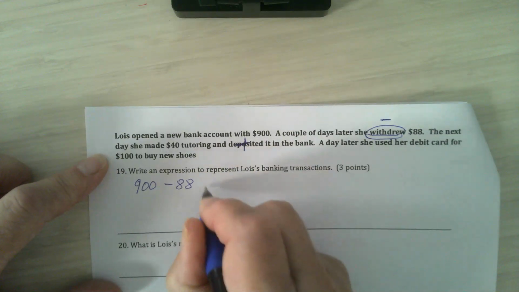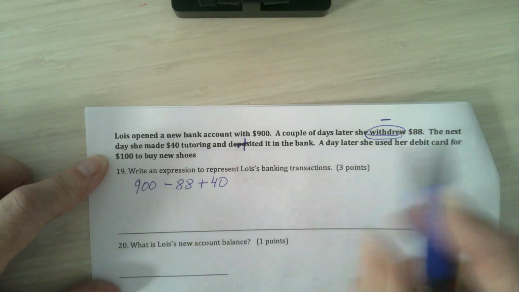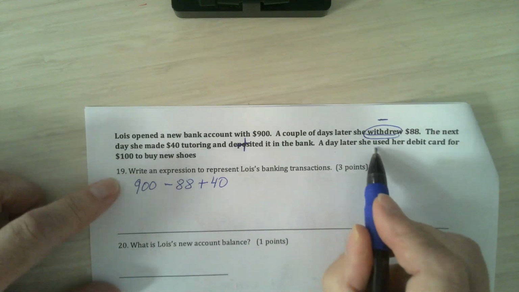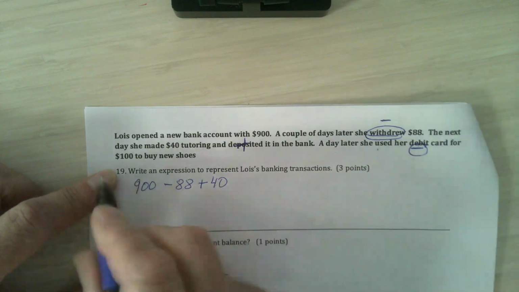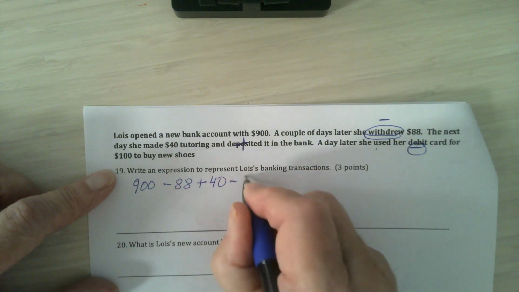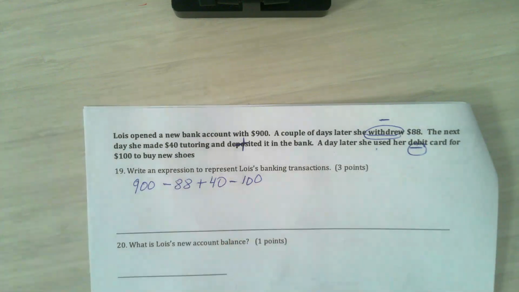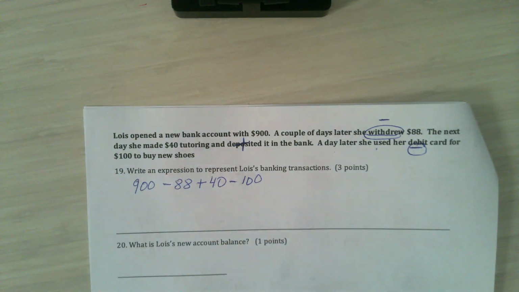When you deposit, you add the $40. A day later, she used her debit card, you're going to subtract, for $100 to buy new shoes. Do you see how I got my expression? Deposit means add, withdraw means subtract, a debit card means you're going to subtract if you use the card. Yes?